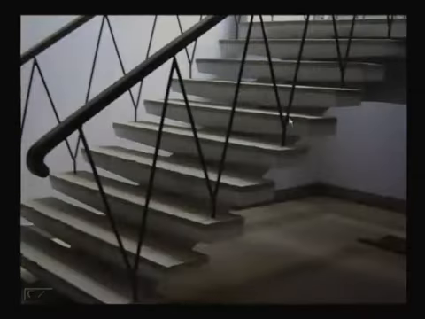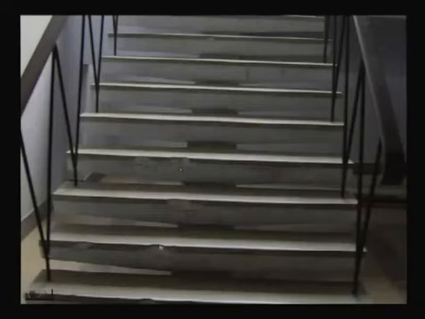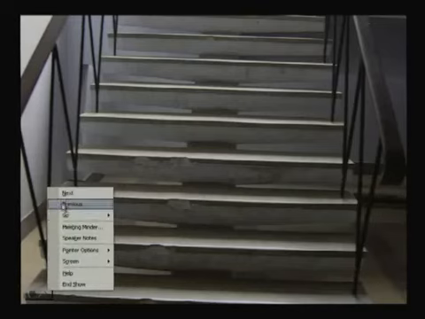This is another type, compared to the other one. Here I think I can show you. These are your steps, and in the back there is a beam, and this beam is supporting them. I think the last view will be better.